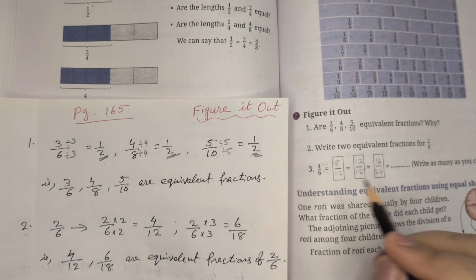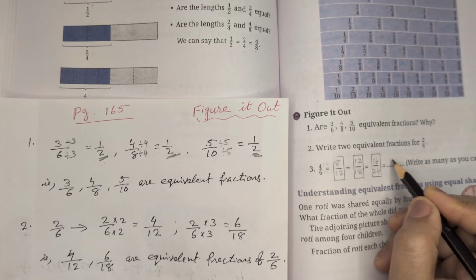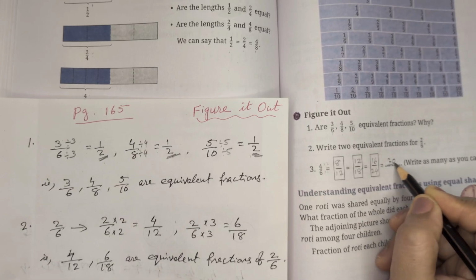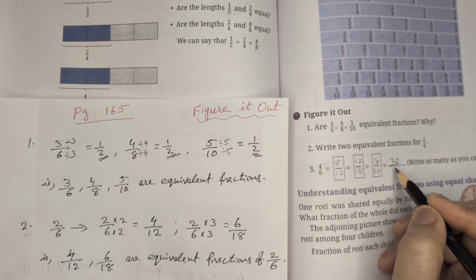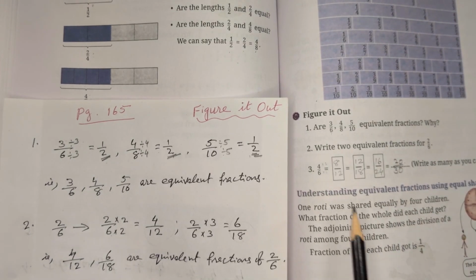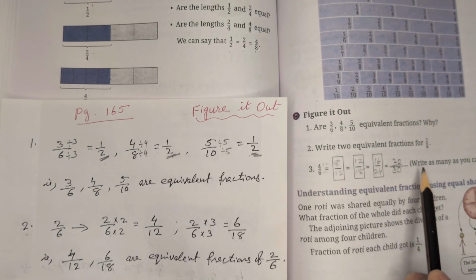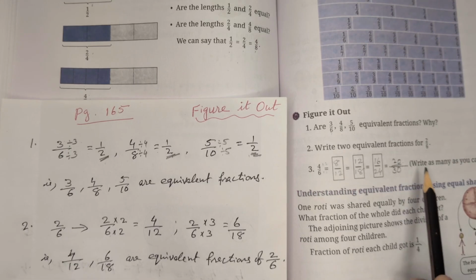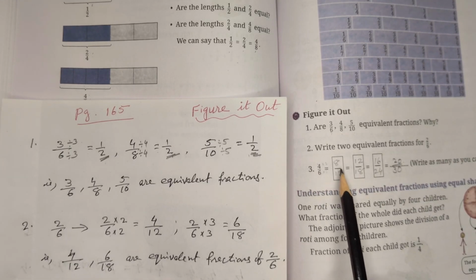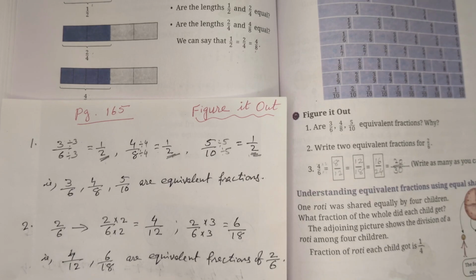If we are multiplying by 5, 20 by 30. So we can write as many fractions as we need by multiplying the given fraction with any whole number.